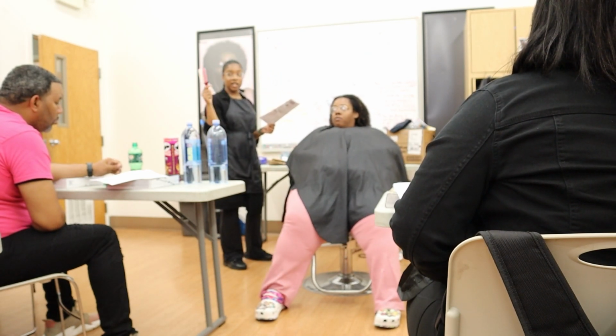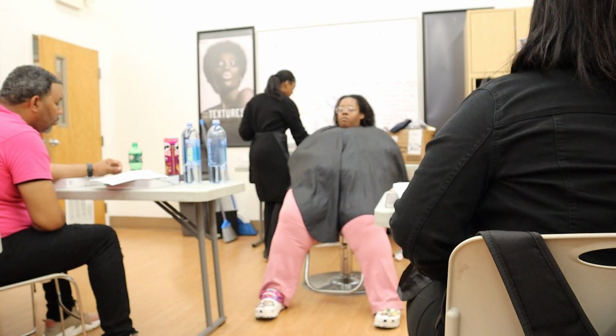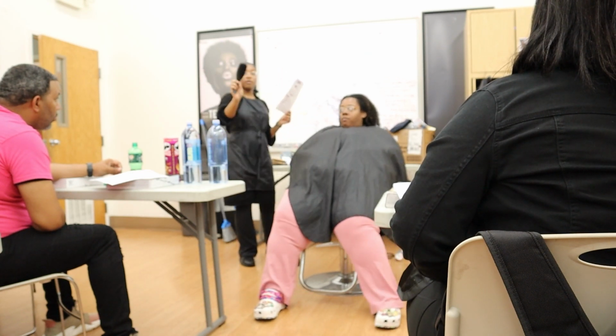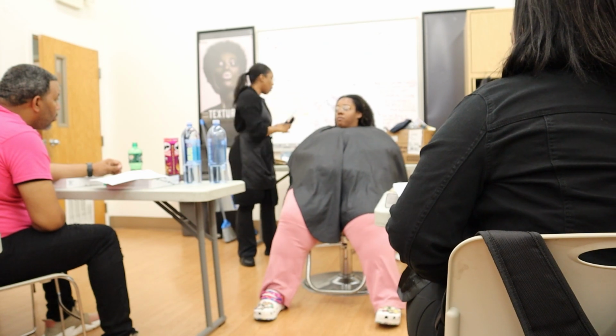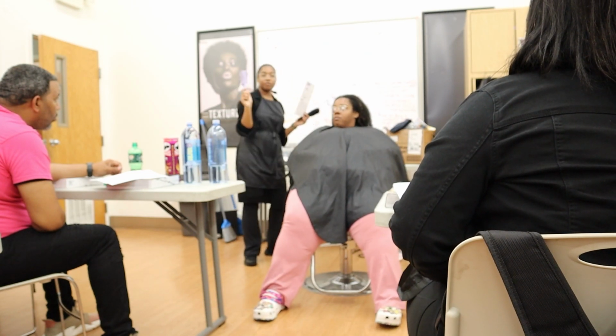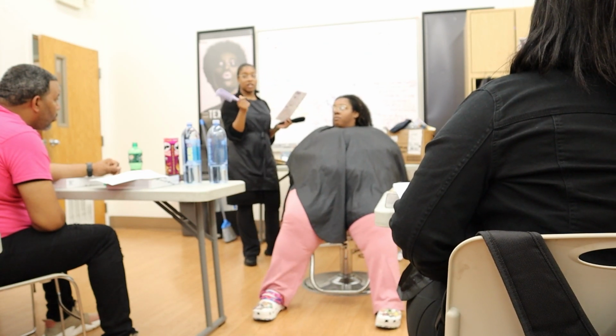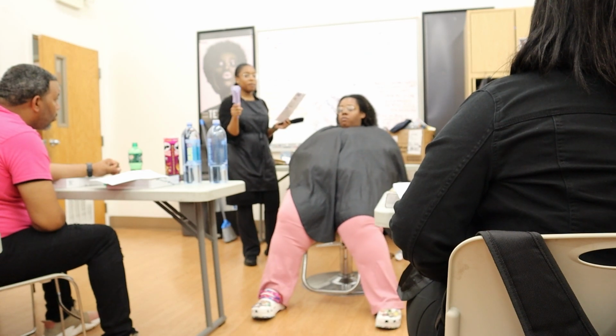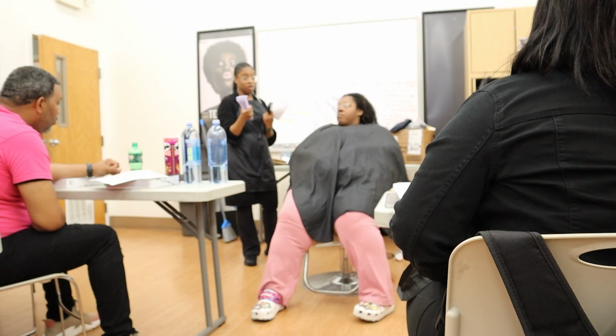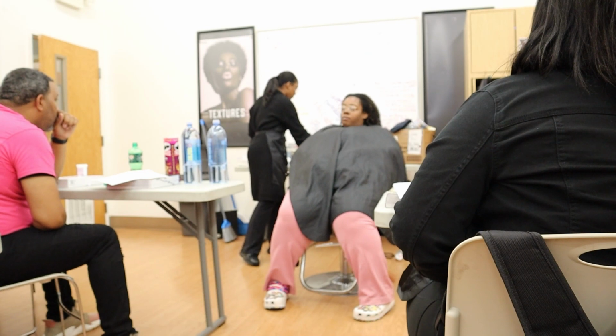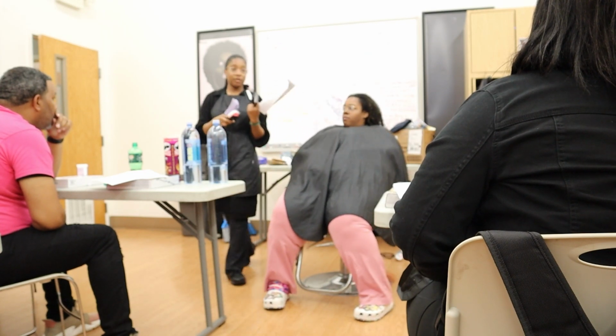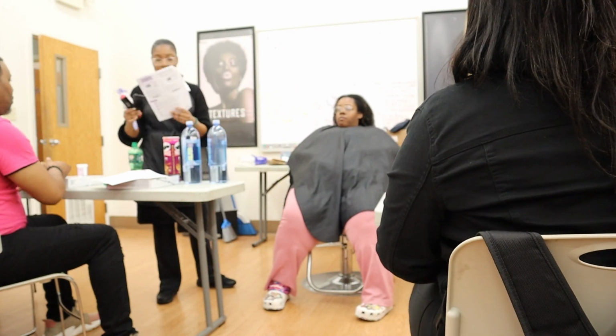We all got one of these in our kits. The dimming brush, a tangle teaser, or a detangling brush. Now all of these brushes clump your curls in a different way because of how wide the bristles are and how close they are. So I'm gonna pass these around so y'all can just look at them and see how far apart the bristles are and stuff.